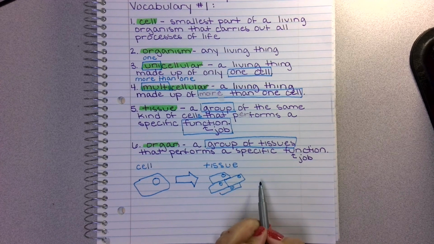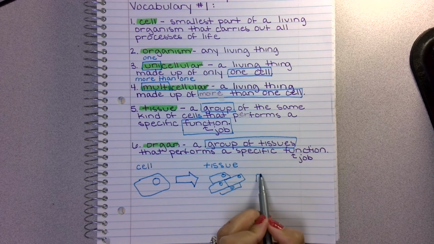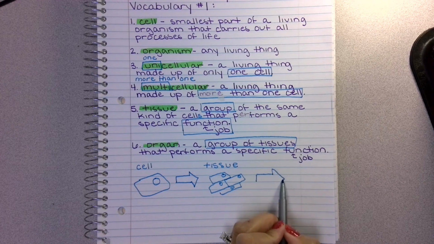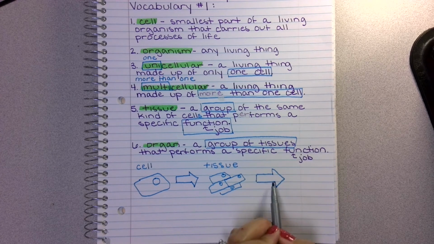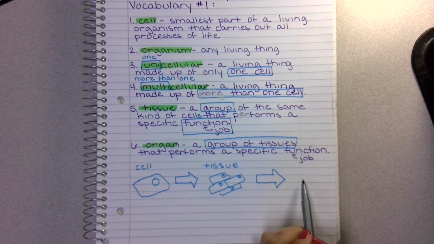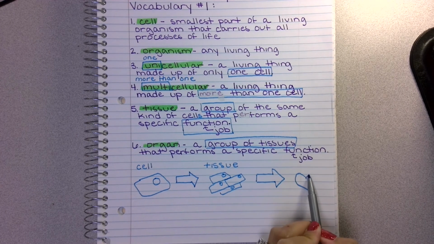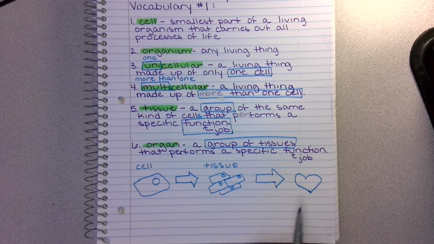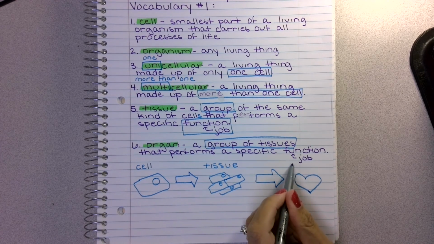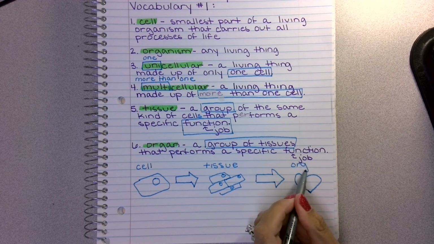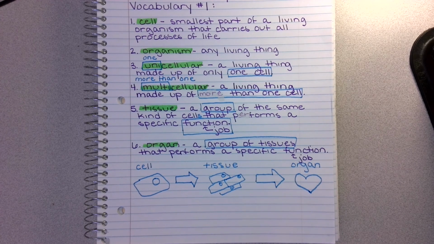And if you put those tissues together, you get an organ. So, like your heart. So all of your heart cells are the same type of cells and they work together.